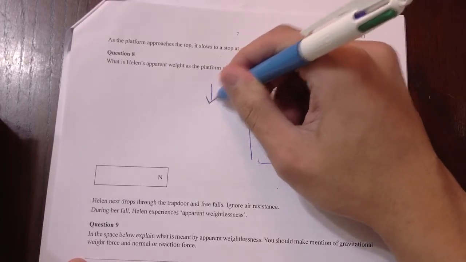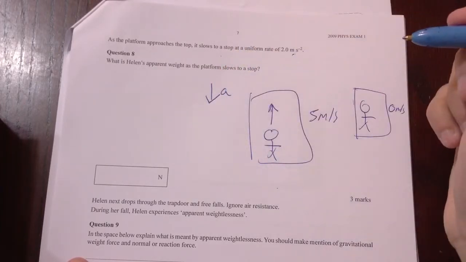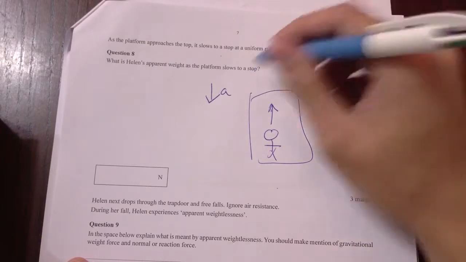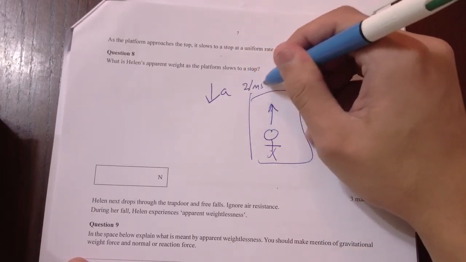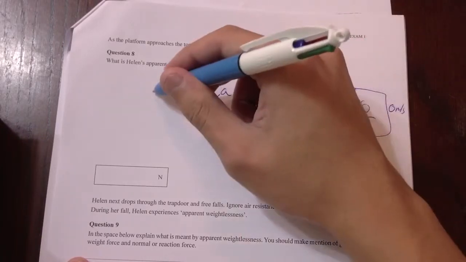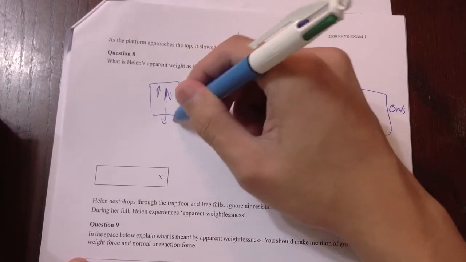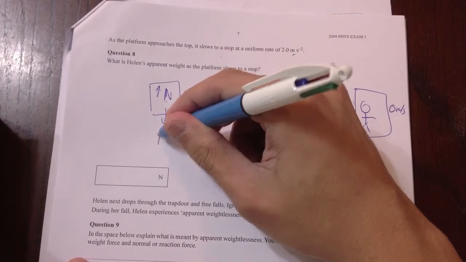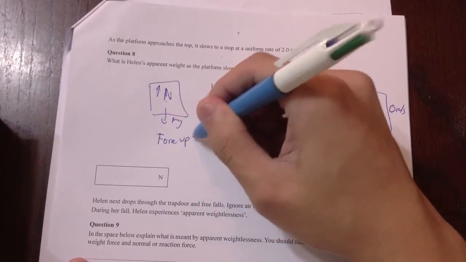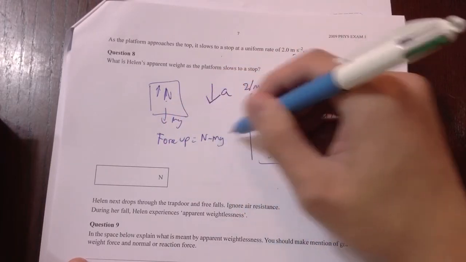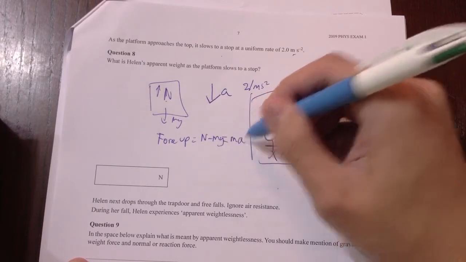So it's accelerating this way at 2 meters per second squared. Okay? So we have to think about direction. We know normal is going up, mg is going down. Our net force up equals N minus mg equals ma.